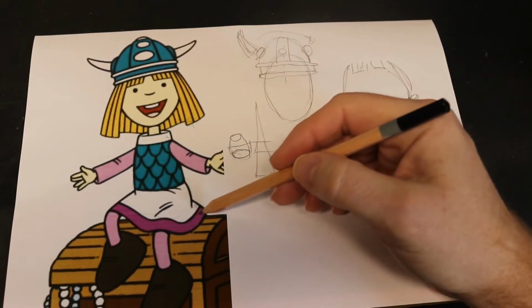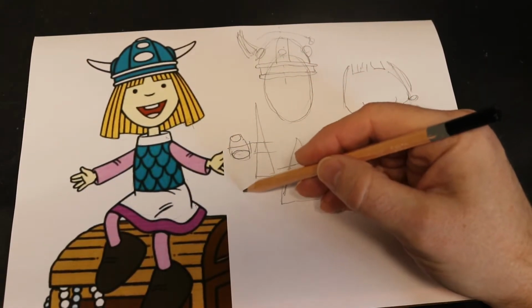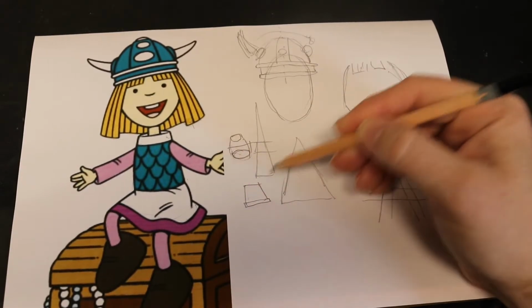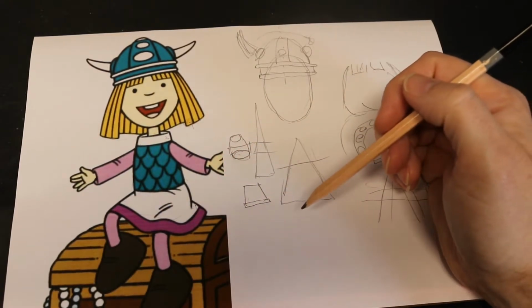to give this line some actual definition, when I do the skirt I'll do it in two pieces. I'll do one like that, and then I'll do one with a little step like that, just to demonstrate this and make it easier to paint.